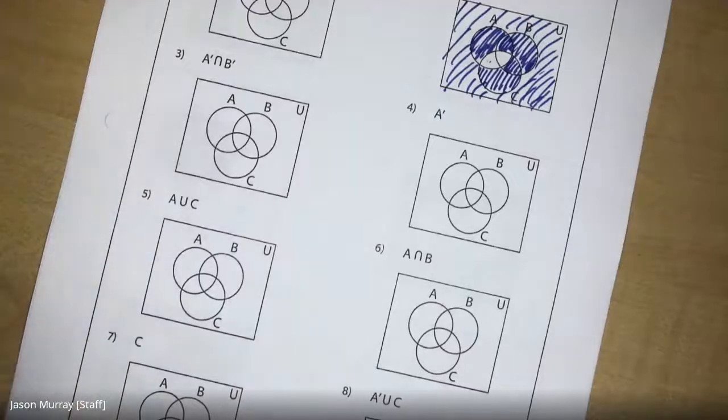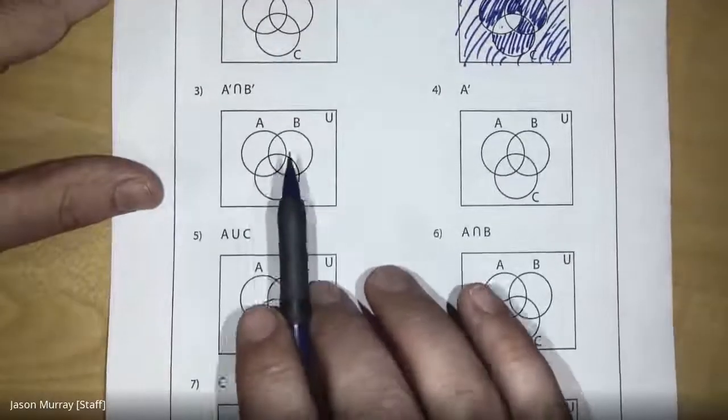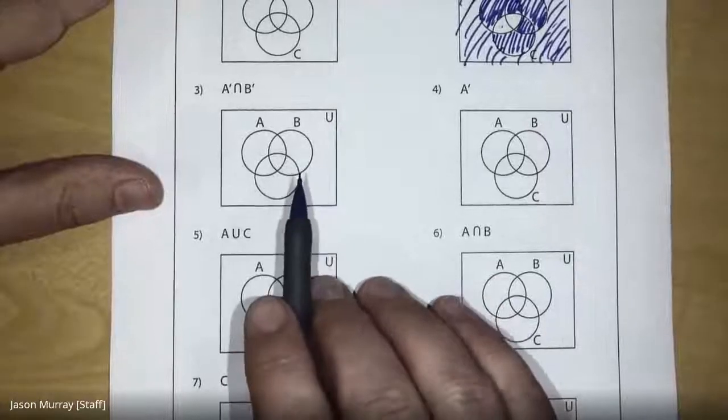Jerry? Wouldn't it be like all of C? You would circle all of C, including the middle, and also the middle part between A and B. Right here? Yeah, and also like everything on the outside. And everything on the outside? Okay. Yeah. That's a really good guess, actually. I like that. It's not correct, but it's a good guess.